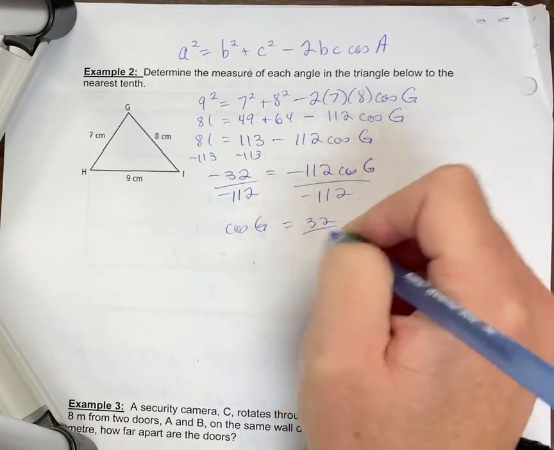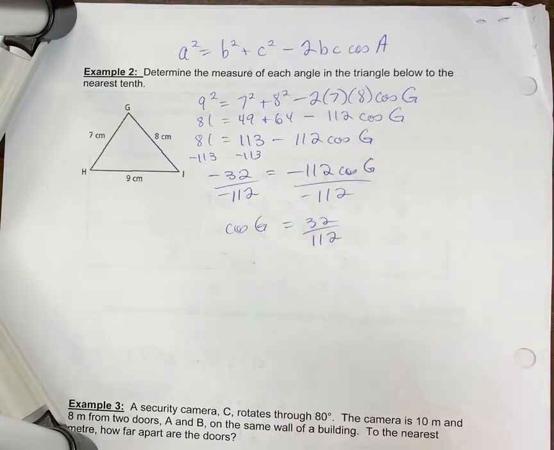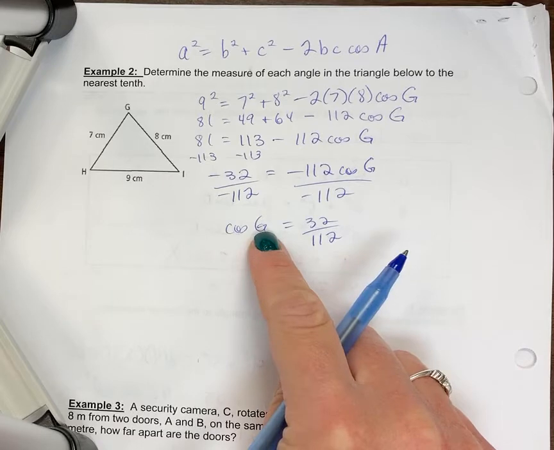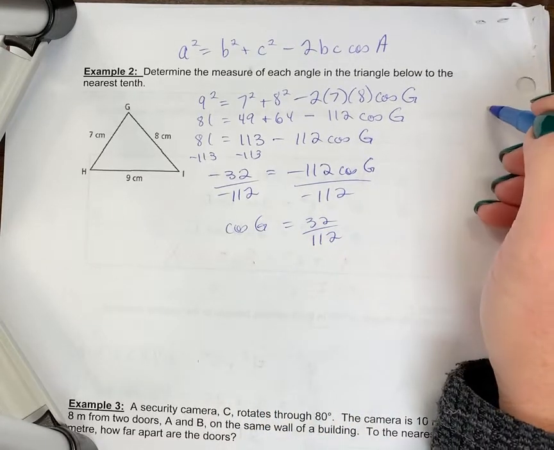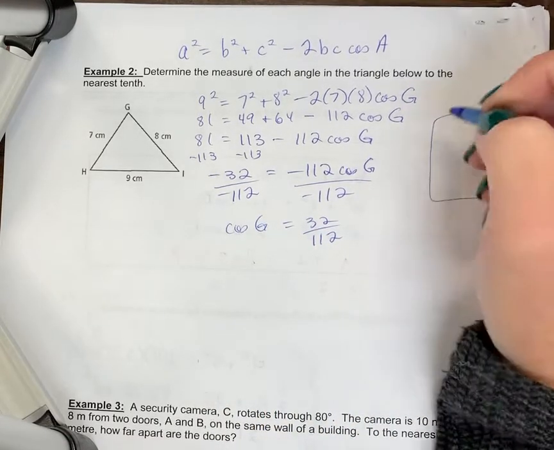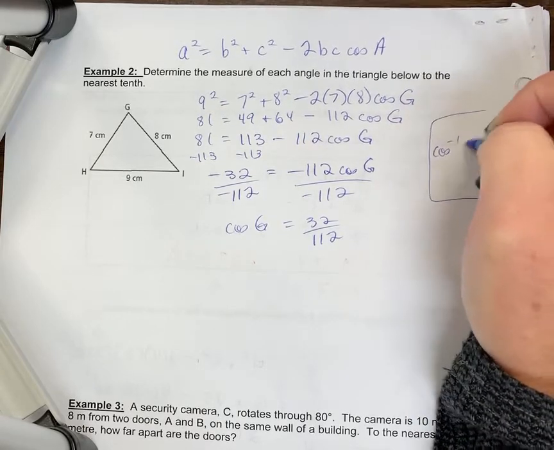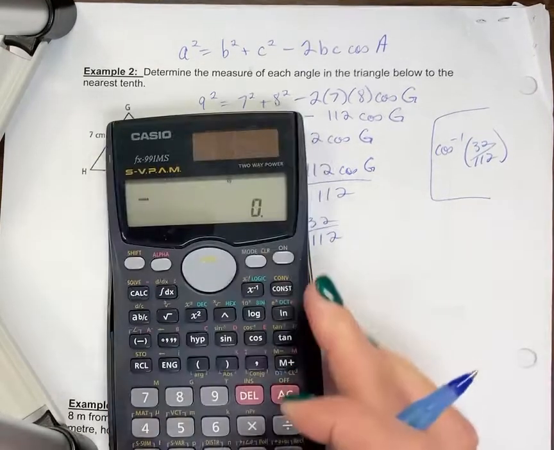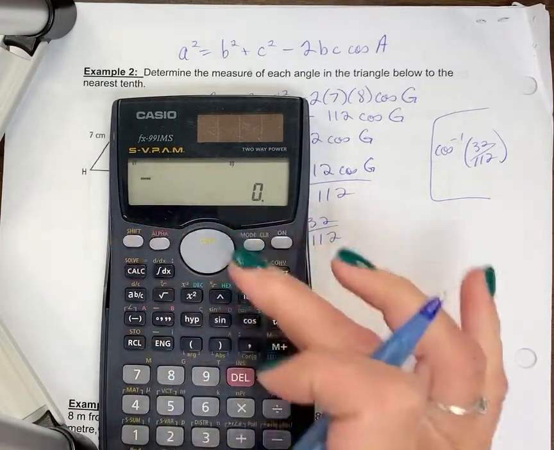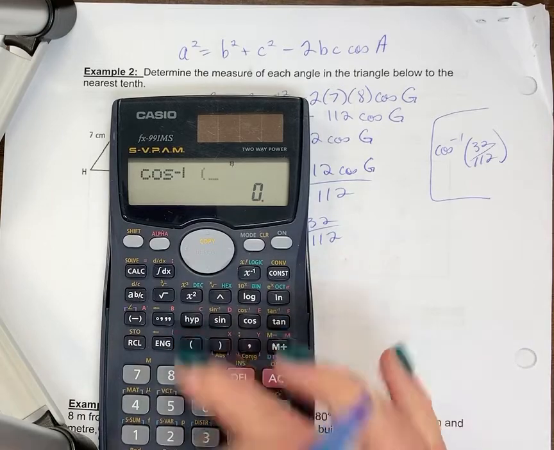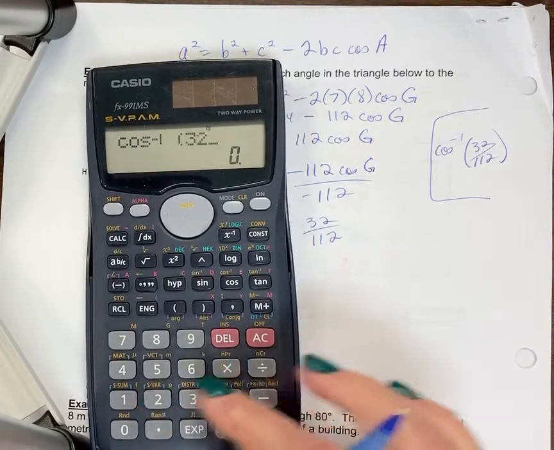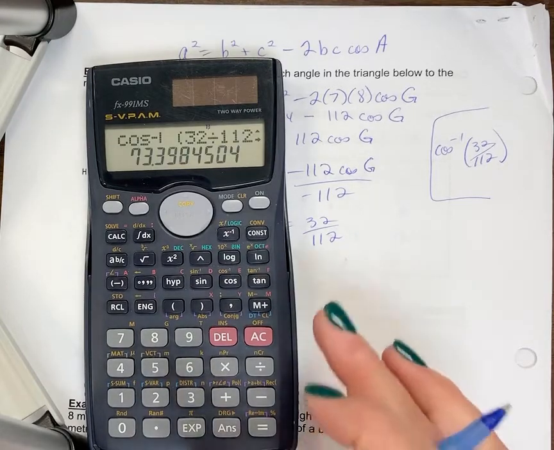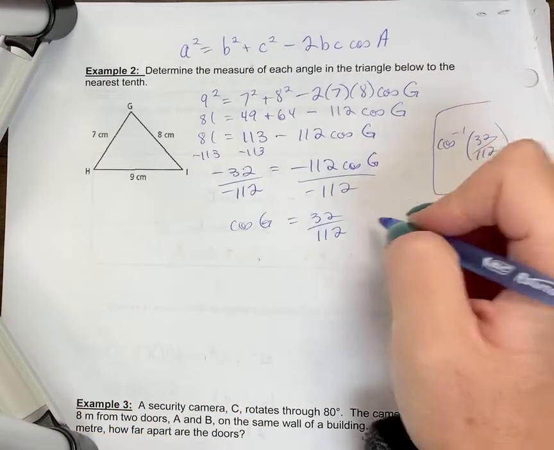It is possible sometimes to have a negative number here, in which case you do keep the negative sign in your calculator. Remember, you're solving for the angle, so you're using the cos -1 button. I'm just going to treat this like scrap paper. You would type cos -1 and in brackets 32 over 112. So I'm going to show you on my calculator. Shift cos, so that I get cos -1. I have to open a bracket because it's fractions. 32 divided by 112 and close my brackets, and that'll give me my angle of 73.4 degrees when we round that. So that's angle G.